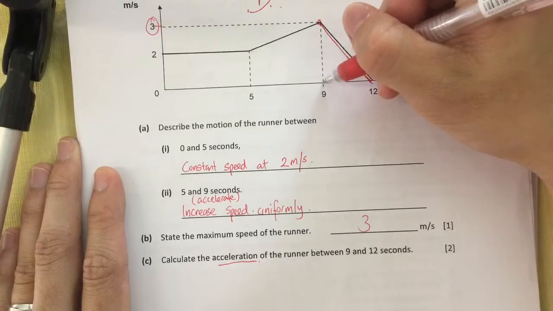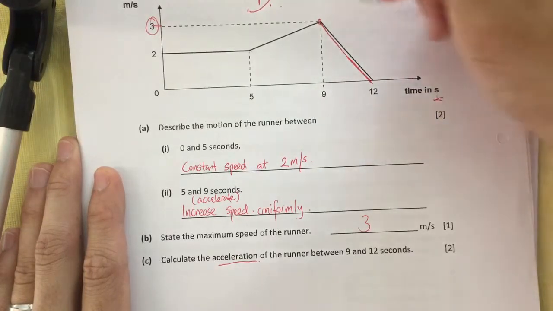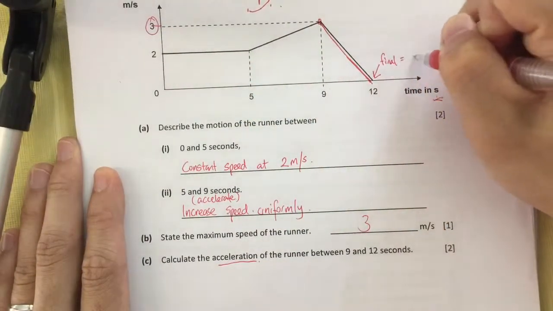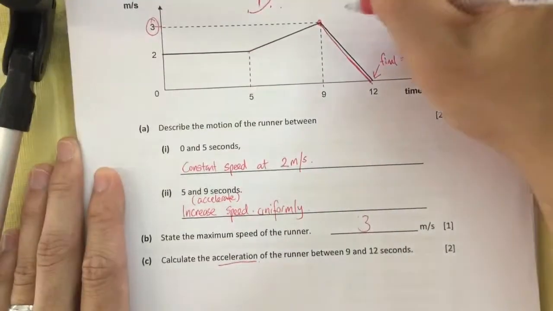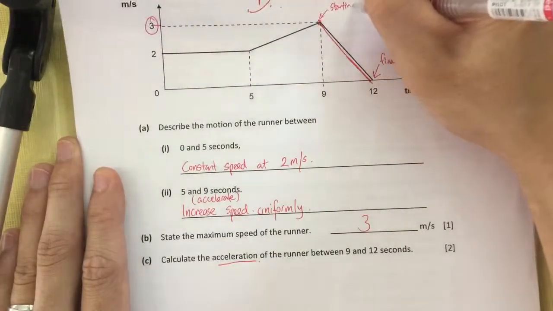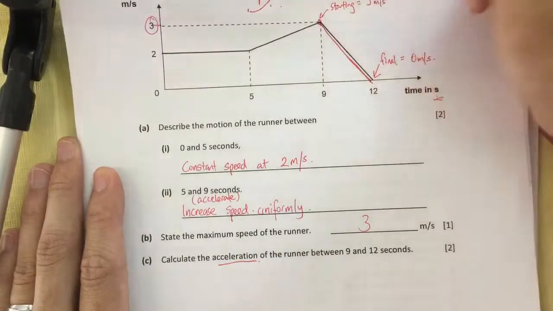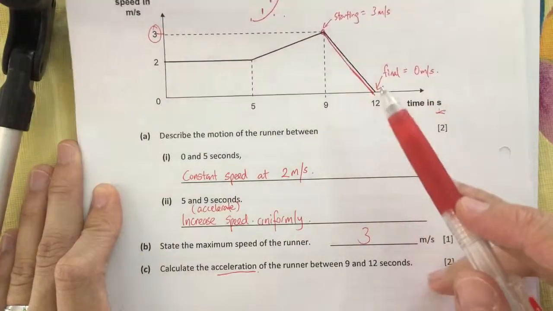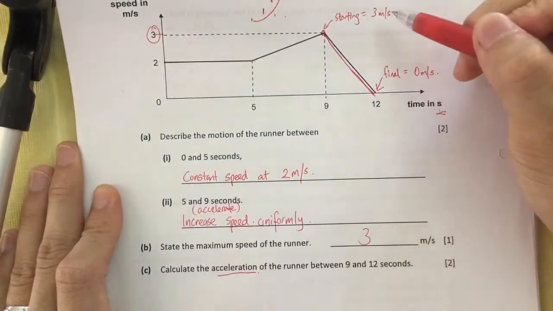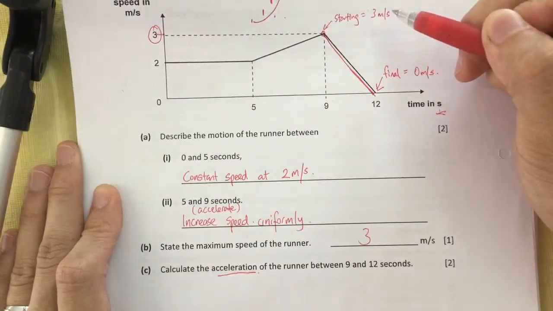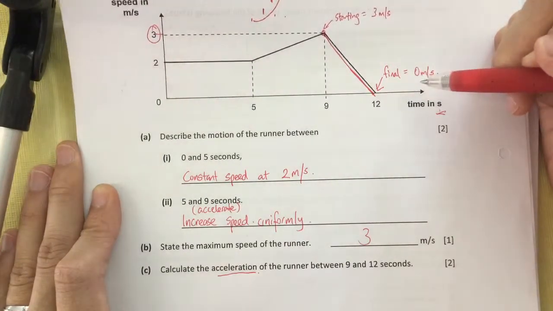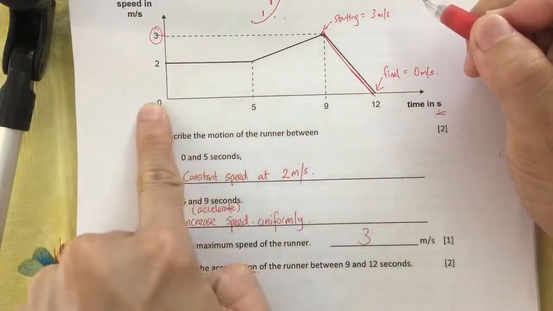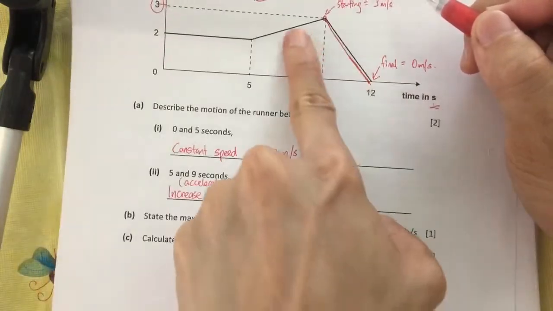9? No, this is the 12 is the time. That's not speed. I want speed. Final speed here is 0 meters per second. What is the starting speed here? 3 meters per second. So let's use our formula. So we have successfully found both numbers from the graph. Do you all know how I get this 3? Jermaine, do you know? Do you know how I get 0 here? Yes. Look, if I look at this point, the speed is 0 at the end. Then the starting speed is 3.